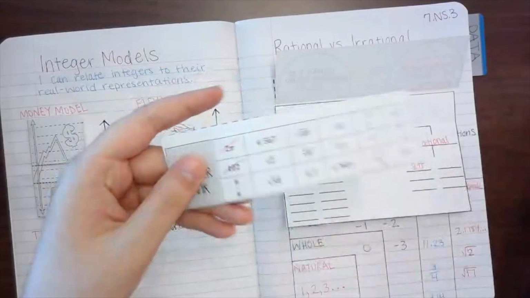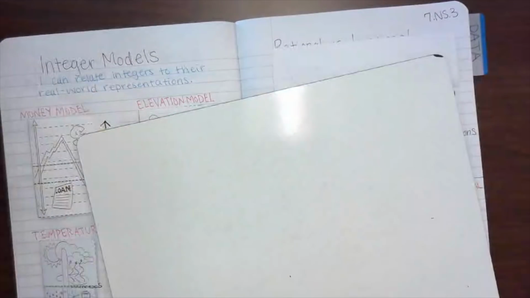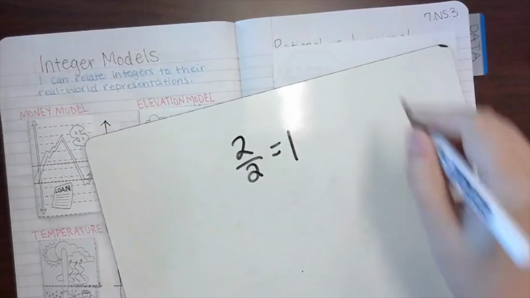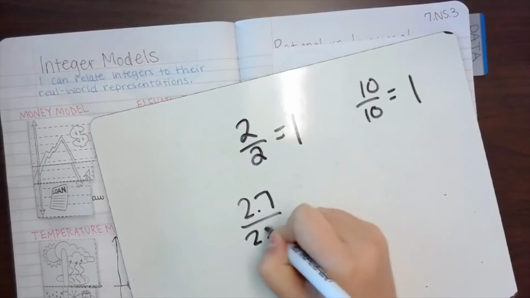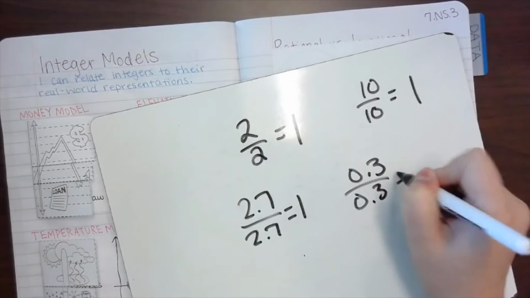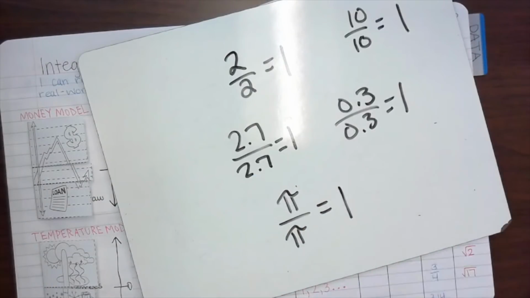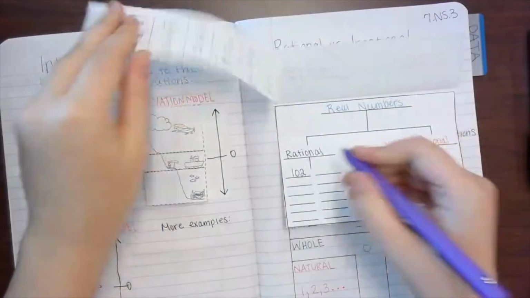Pi over pi is trying to trick us. Any number divided by itself is 1. 2 over 2 is 1. 10 over 10 is 1. 2.7 over 2.7 is 1. 0.3 divided by 0.3 is 1. So pi over pi is 1 as well. And 1 is a natural number, so that's rational.